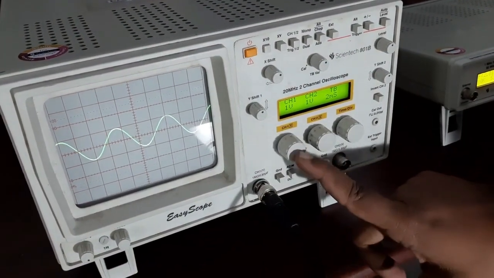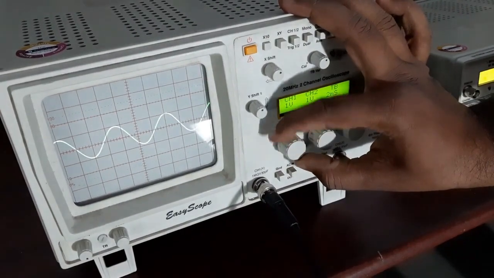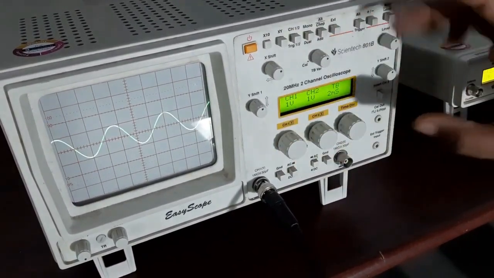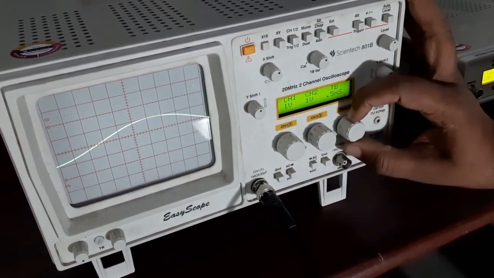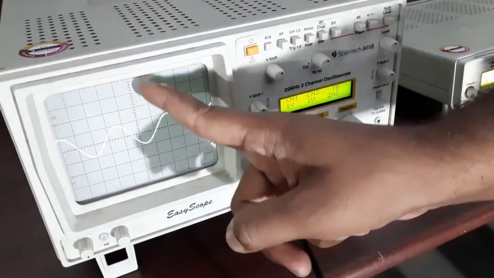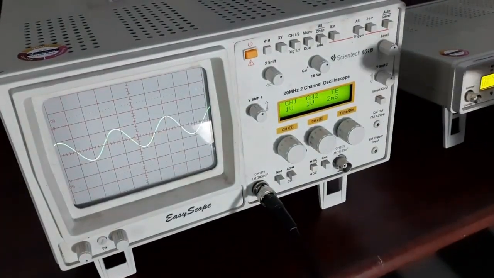We can change the x-axis and y-axis division. You can see I am changing the volts per division, which is ultimately changing the y-axis division, and we can also change the x-axis division using the time per division setting. Remember that we are not changing the amplitude and frequency of the wave, we are just changing the y-axis and x-axis division on the display device.